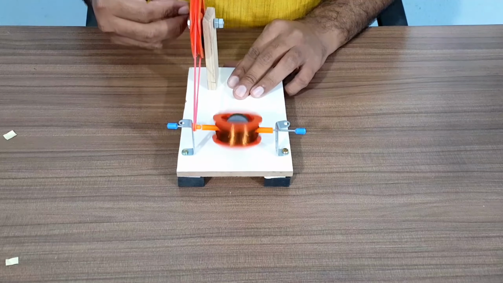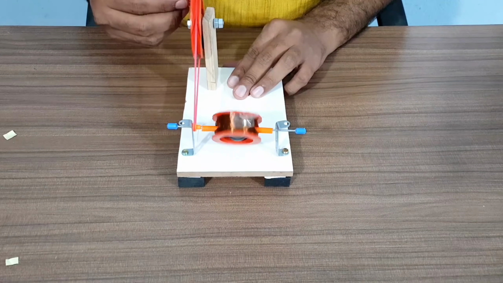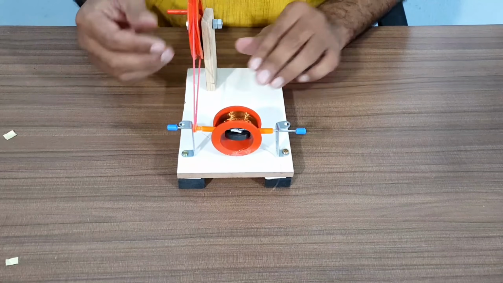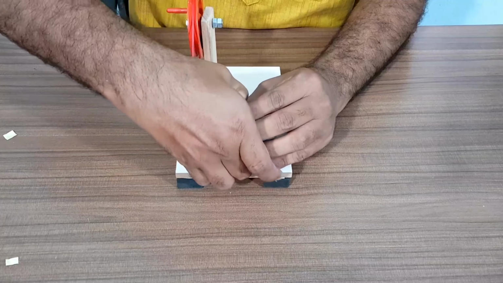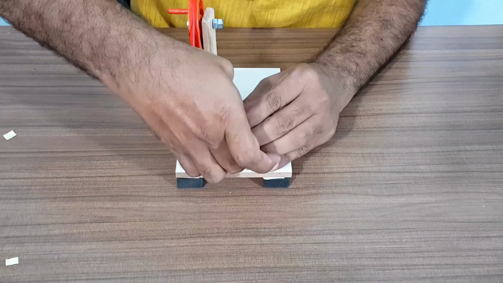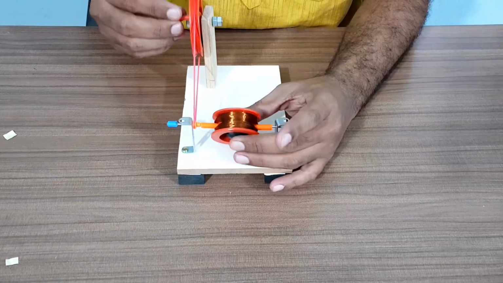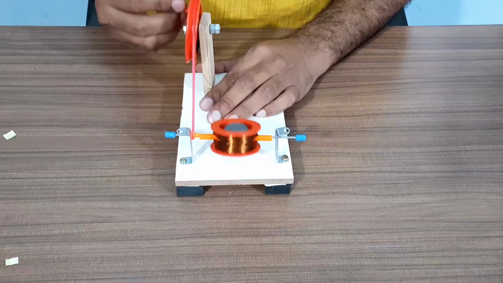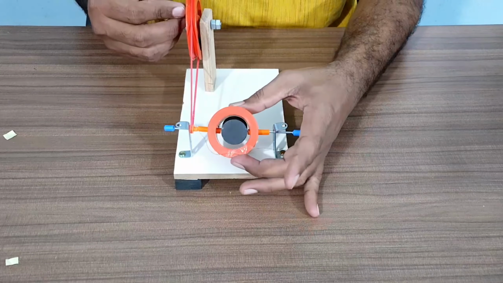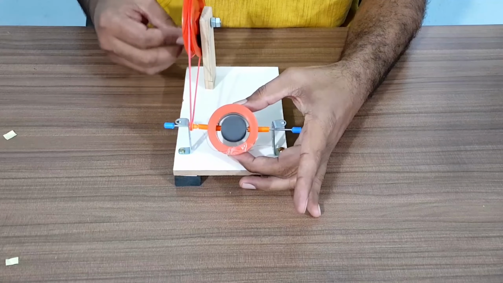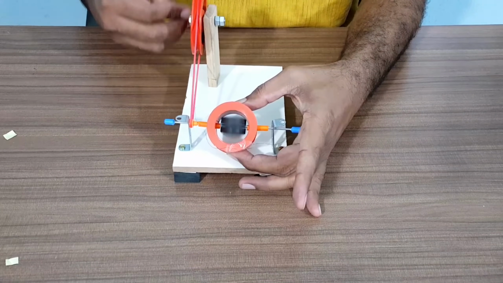See, this is wrong. This bobbin should not move with the spoke. It means that the magnet is touching somewhere and it is making the bobbin move. So adjust the magnet in such a way that now you can see only the magnets are moving. I will show in this position. Only magnets are moving and the bobbin is steady.